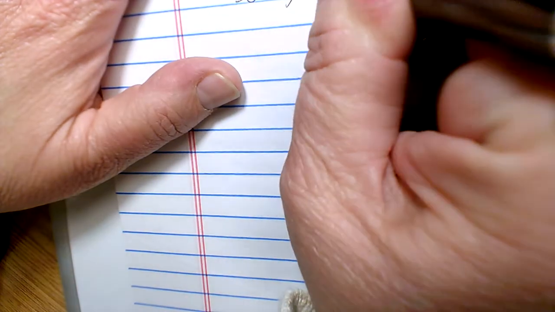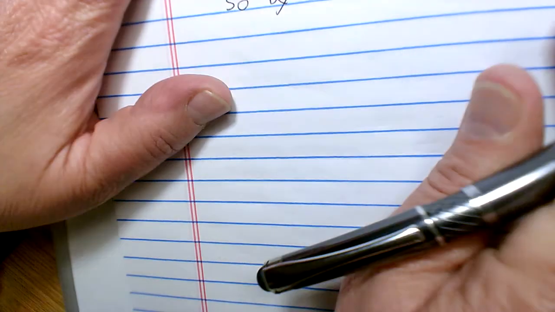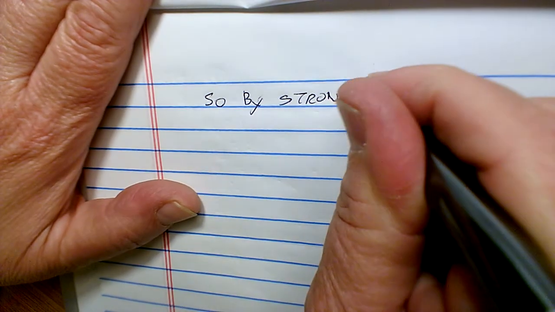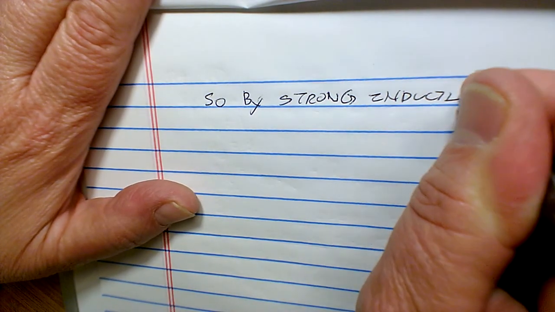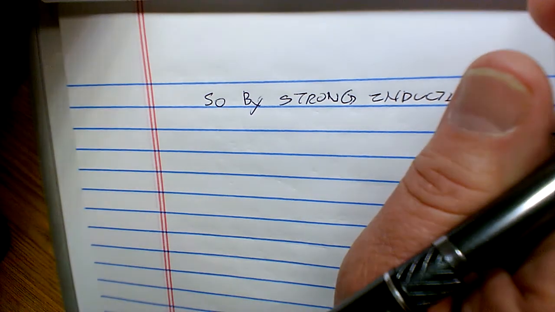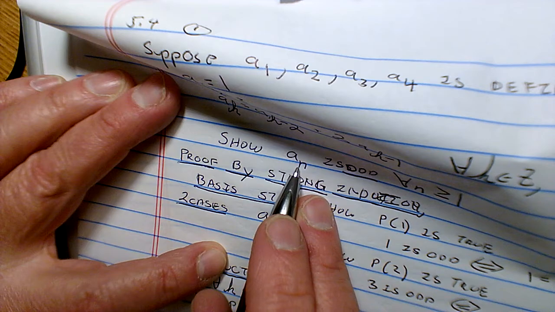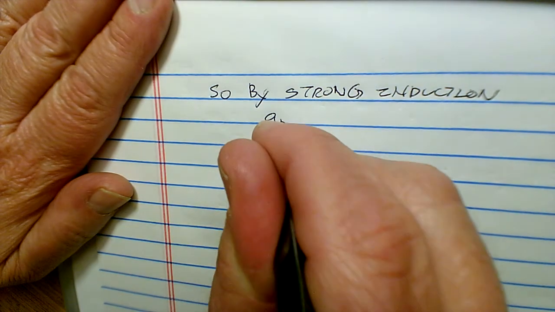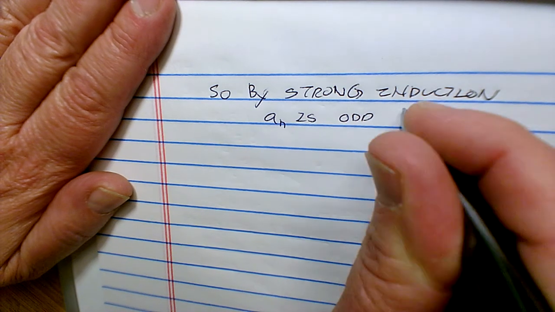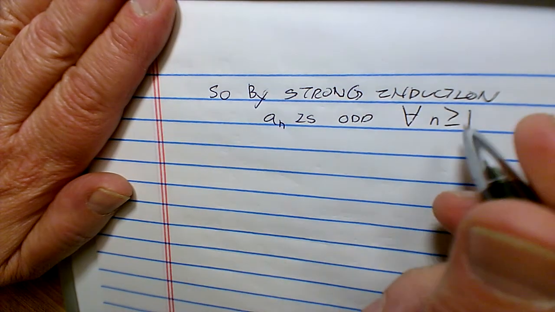So we could conclude this saying, so by strong induction, what we know is the original statement: a sub n is odd for all of them starting at 1.